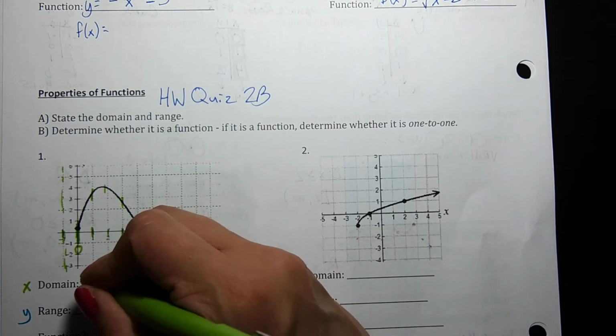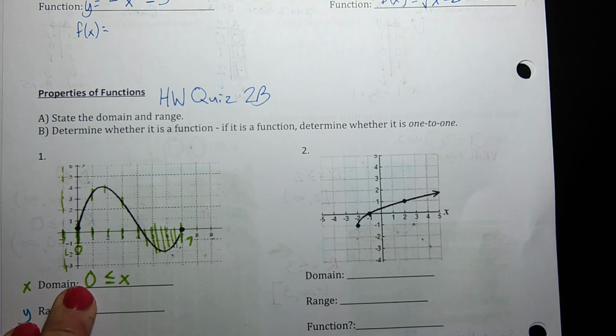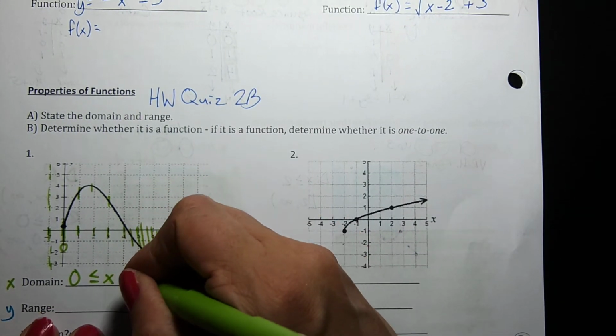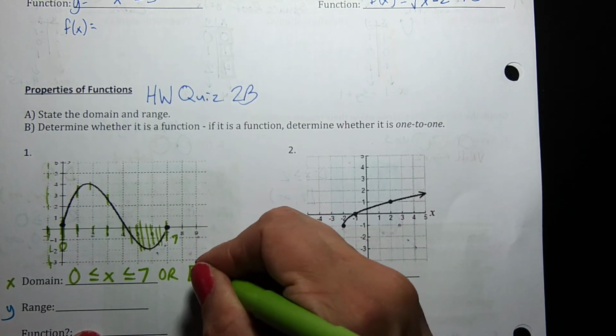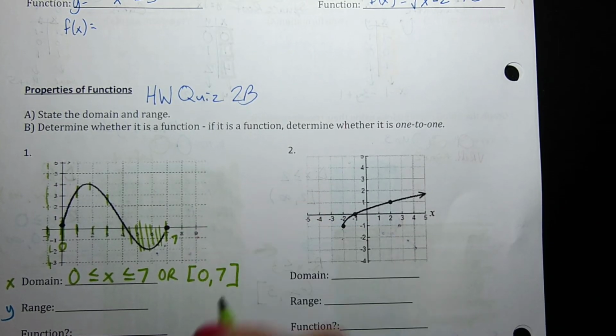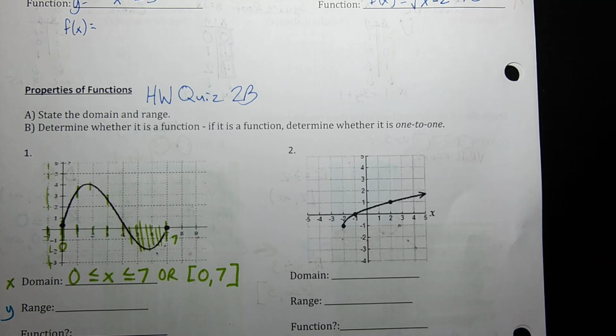As a sandwich statement using inequalities, we would say x is greater than or equal to 0, or 0 is less than or equal to x, and x is less than or equal to 7. Or using interval notation, bracket 0, 7 bracket. I personally like the interval notation better. I don't really like writing those sandwich statements. I know that sometimes students get confused with which direction the inequality signs are going to go. So if you want to jump around between how you express it, sometimes do inequalities and sometimes do interval notation, that is all good too.